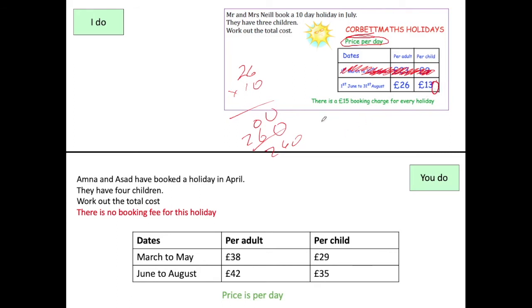Or you can work it out using the column method, just like we did here. We did 0 times by 6, 0 times by 2, which gives us 0. And then we put the 0 down first, remember, because the 1 is in the tens column. And then we do 1 times 6 and 1 times 2. So for the duration of 10 days, this is going to be 260. And the child price is going to be 130.